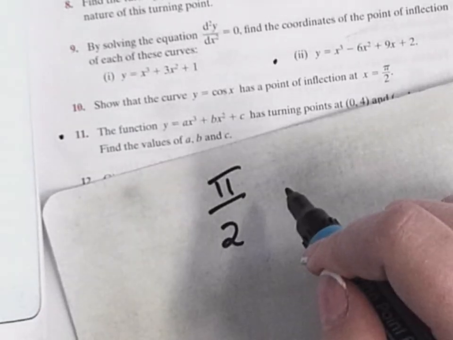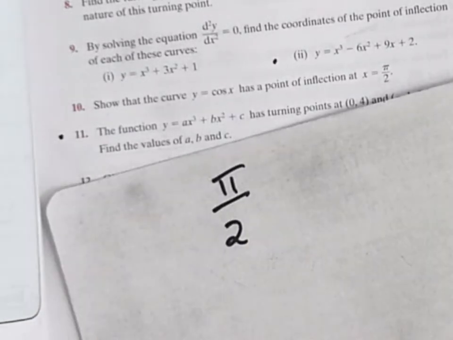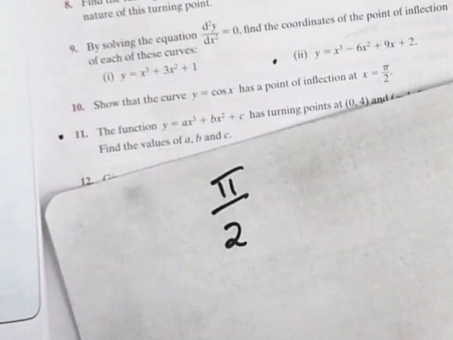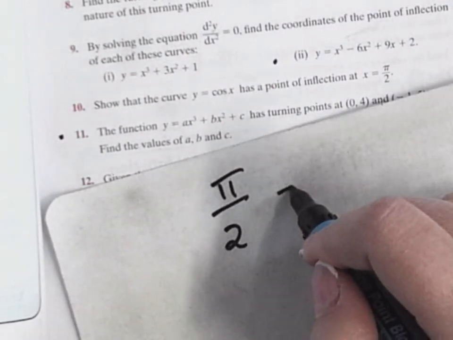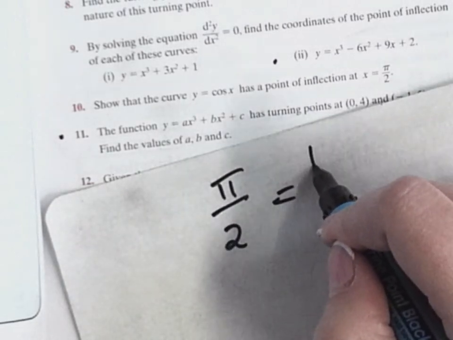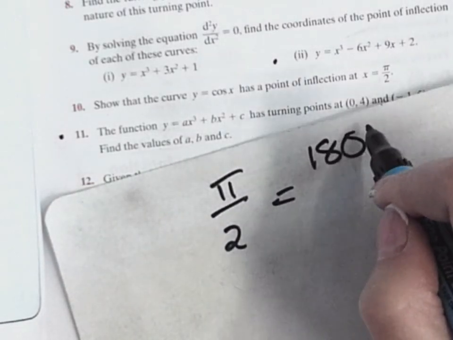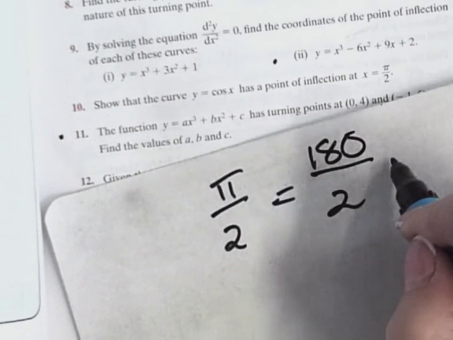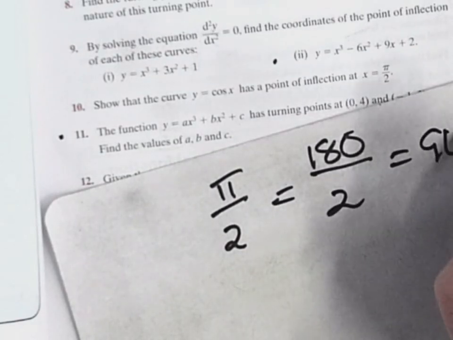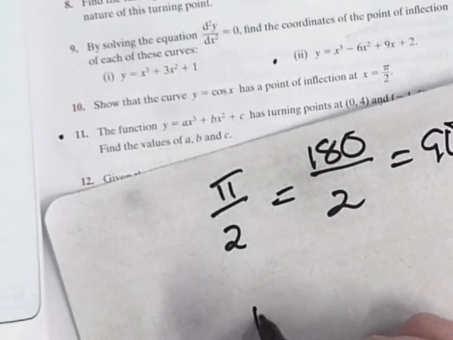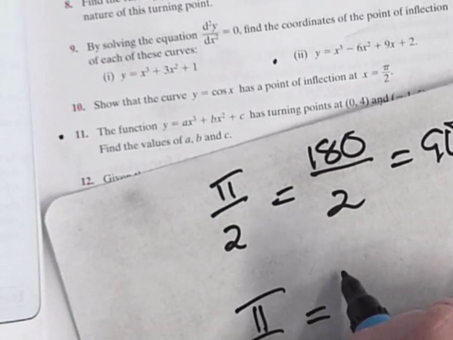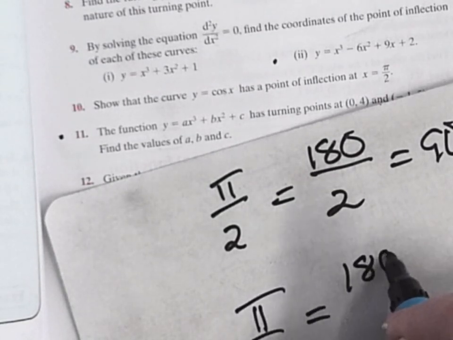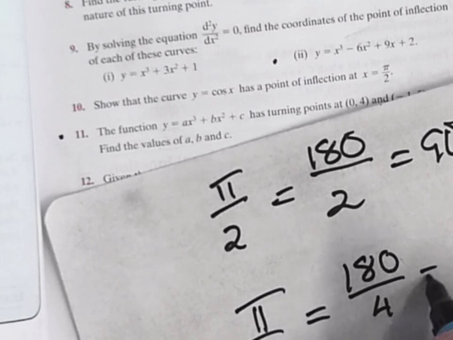But if you're talking about degrees, and for every math question that you do between now and when we do trigonometry, pi stands for 180 degrees. So pi over 2 is actually 180 over 2, a 90-degree angle. Pi over 4, what would pi over 4 be? It would be 180 divided by 4, which would be 45.